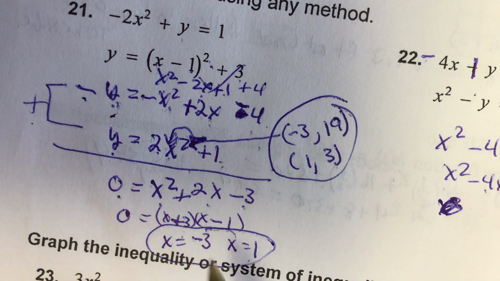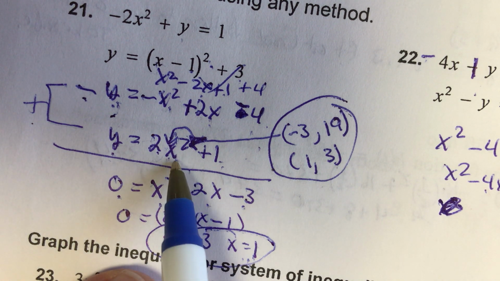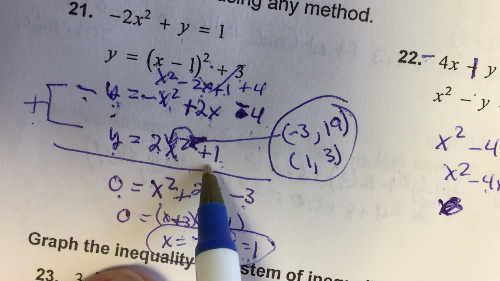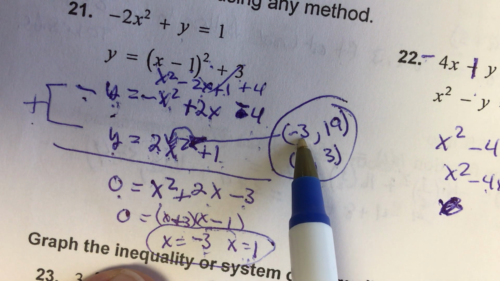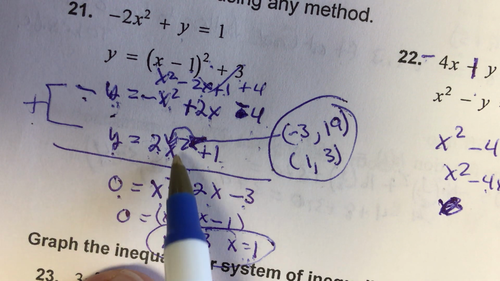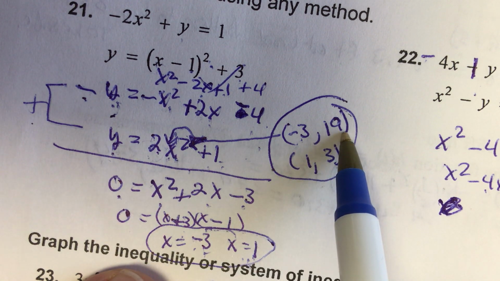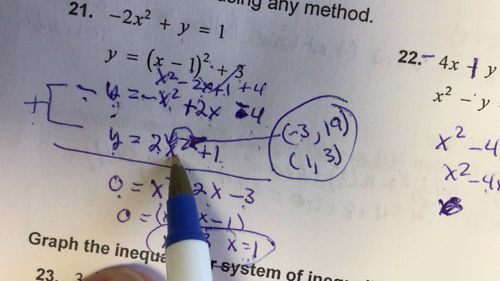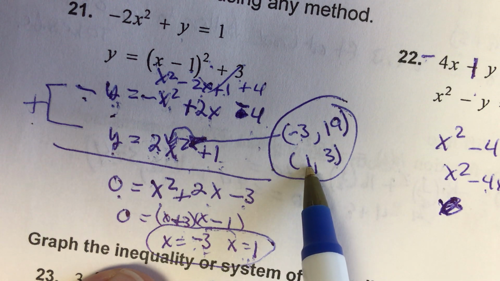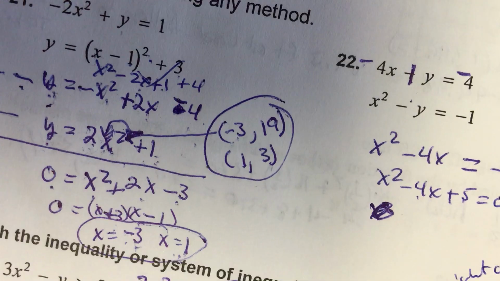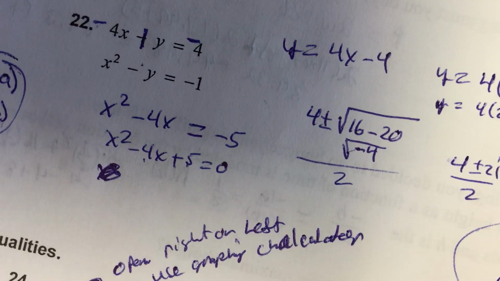A lot of kids stop right here. Do not stop. Substitute these values back into one of the two equations. I subbed them in right there. So I just took negative 3 squared, which would be 9, times 2 is 18, plus 1 is 19. So my first answer was x equals negative 3, and then the y value, when I substitute that in, is going to be 19. Next I sub in the 1. 1 squared is 1, times 2 is 2, plus 1 is 3. Therefore I get the point (1, 3). Those are my answers. Going to 22.